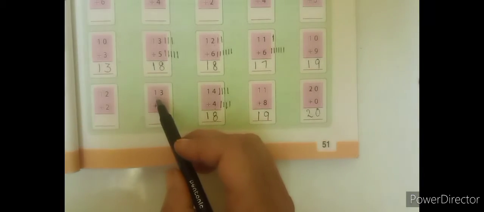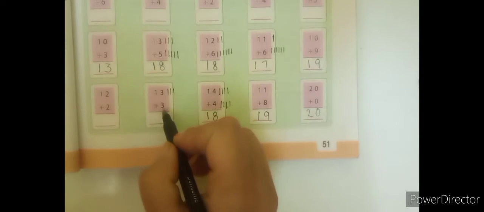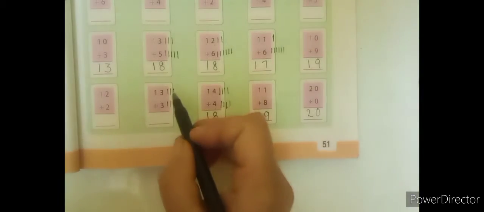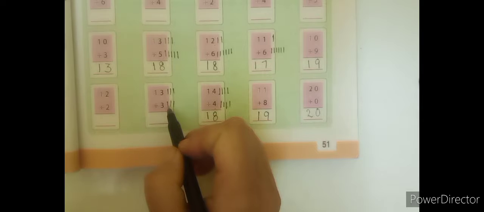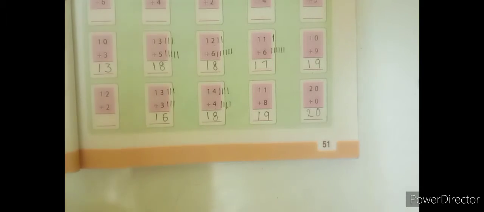Now look at here. 13 plus 3 is equal to, firstly you have to draw 3 lines in front of 3. Now again you have to draw 3 lines in front of 3. Now you have to count all together. 1, 2, 3, 4, 5, 6. Now you have to write here 6. Okay, now here you have to write 1.